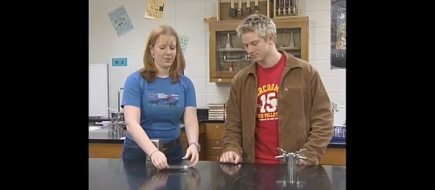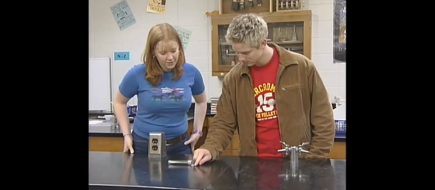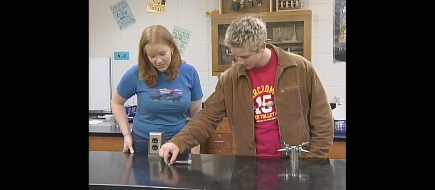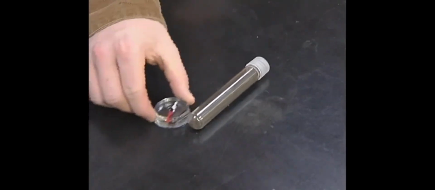Let's use a test tube filled with iron filings to represent the domain inside a piece of iron. Shaking the tube makes the filings fall in a random arrangement. When we pass a compass needle close to this random arrangement of filings, the needle is not affected, so the tube of filings does not act like a magnet.